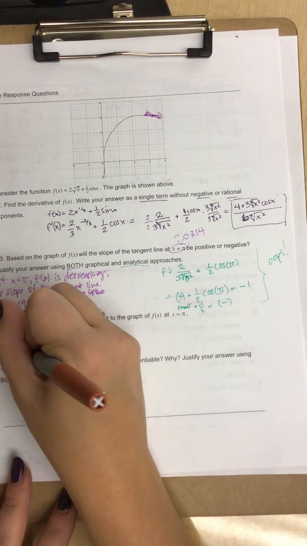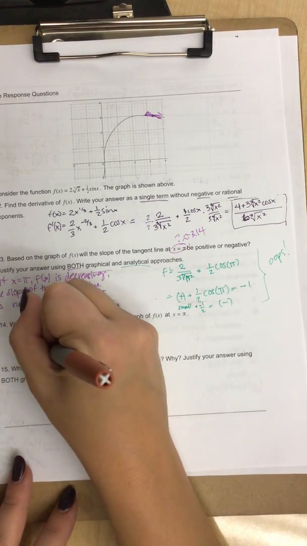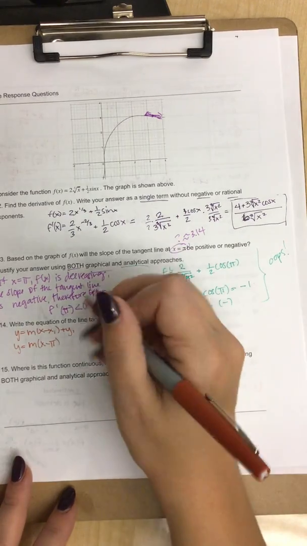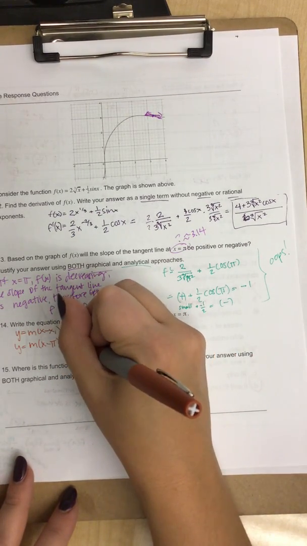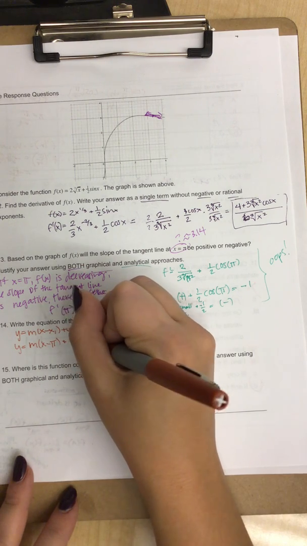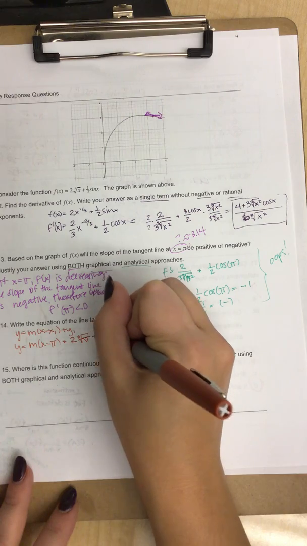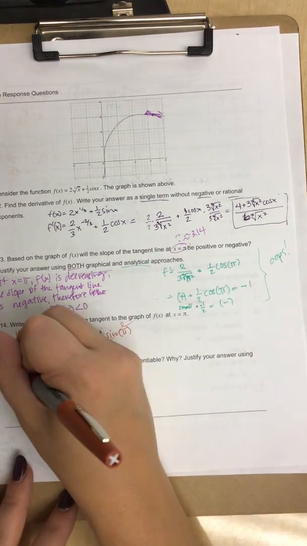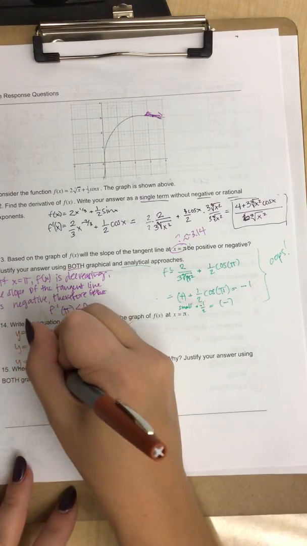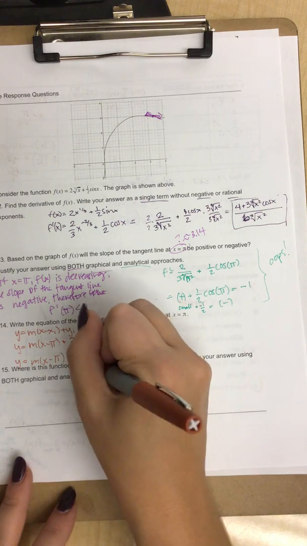Okay, y equals pi. Then you plug into the original, and you're just going to leave it real simple. 2 times the cubed root of pi plus 1/2 sine pi. And sine of pi is 0, so this all goes away.